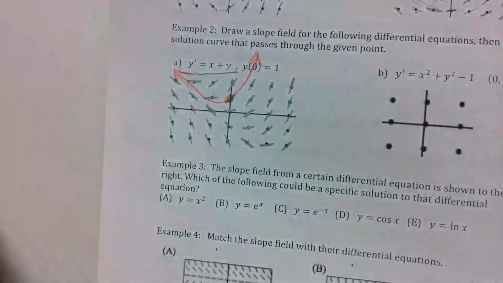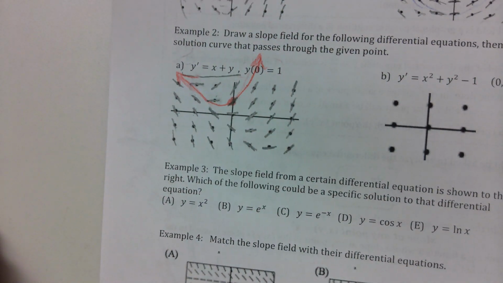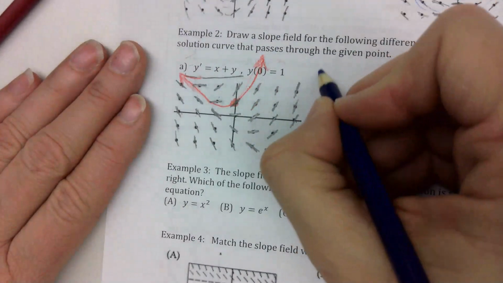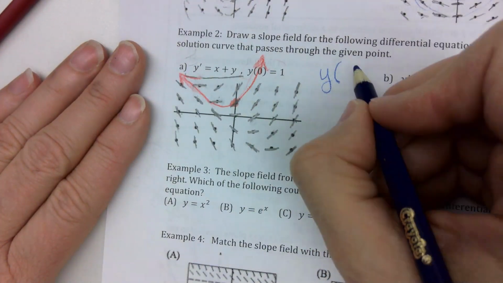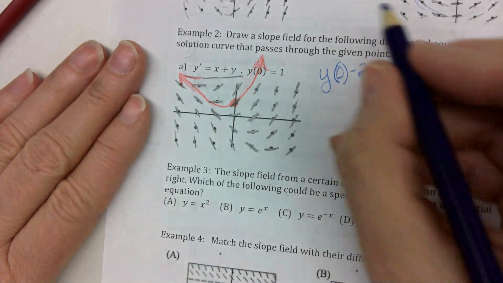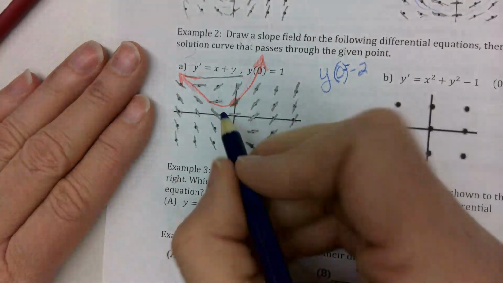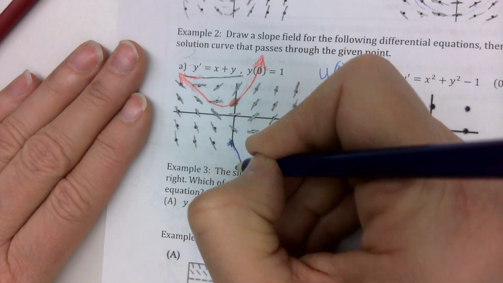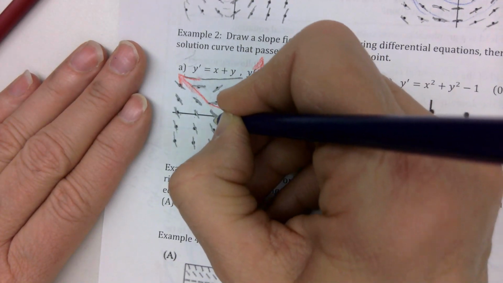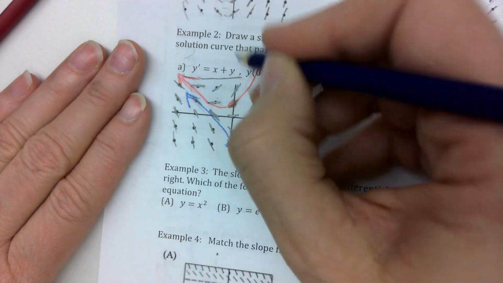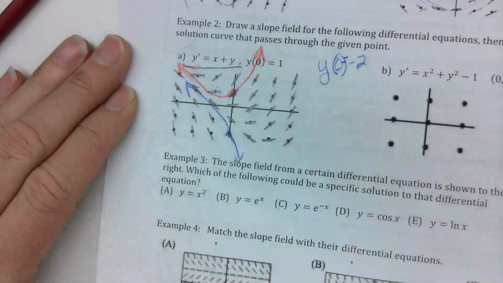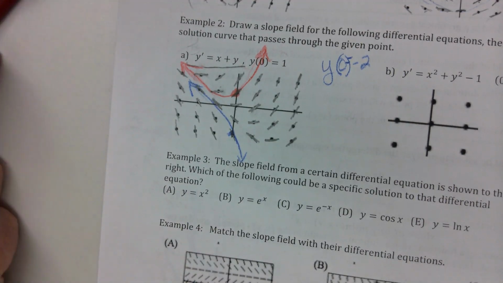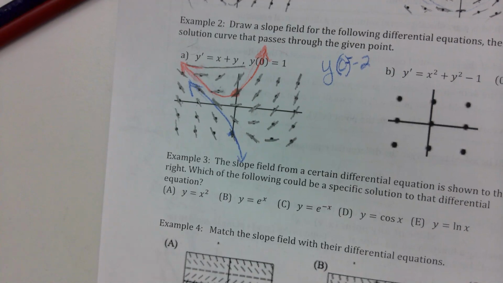Avoiding positivity versus negative. But let's say our y of 0 was negative 2. See, then we're on the bottom half, it would have to be the other way, and it would be not the parabola-ish thing, just the little swoop down. Does that make sense? Do y'all remember doing that in pre-calc? We also did it on a test this year.